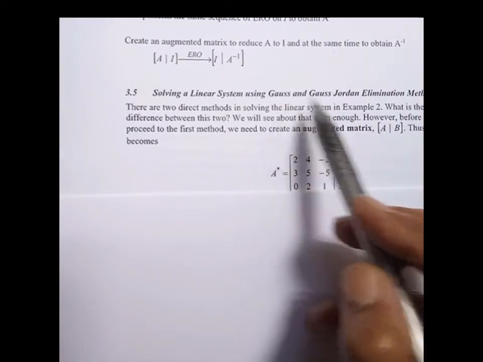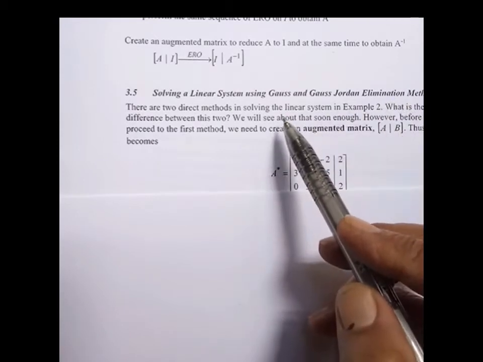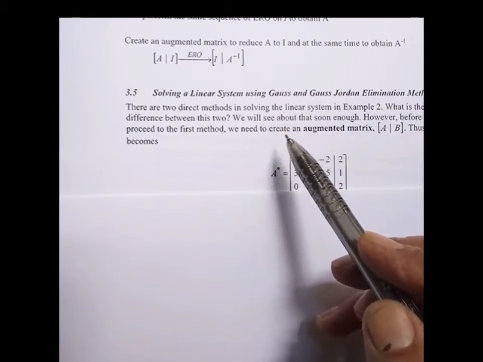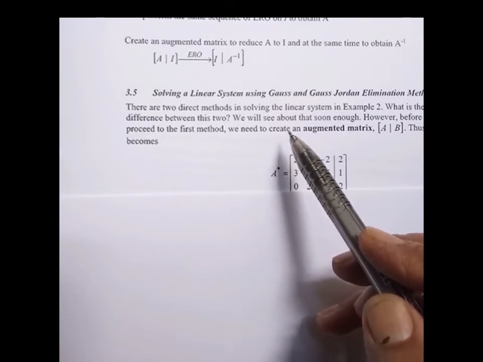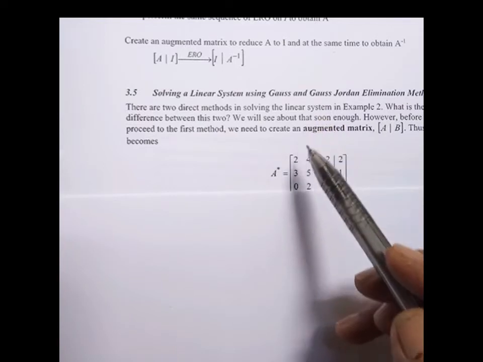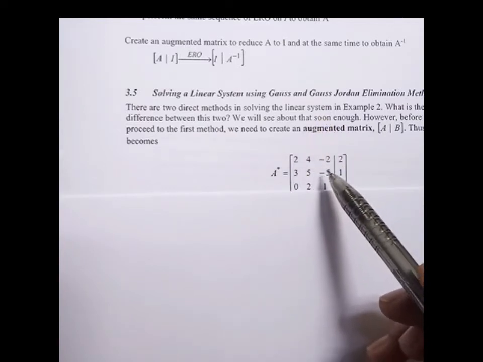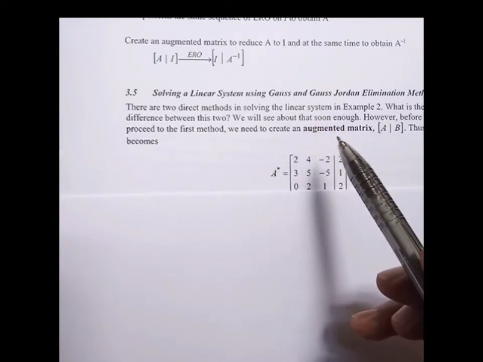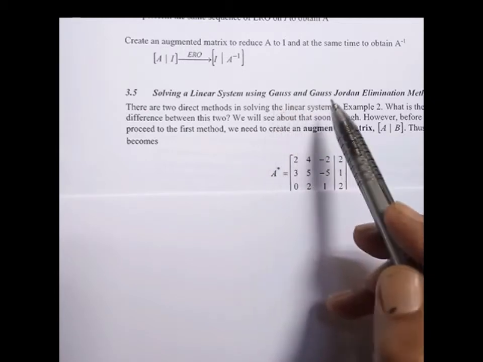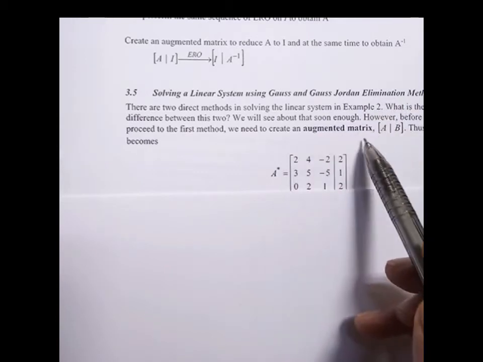For Gauss elimination method, we are going to reduce the augmented matrix until RE form. For Gauss-Jordan elimination method, we are going to reduce the augmented matrix until RRE form. So that's the difference between Gauss and Gauss-Jordan elimination method. First, what is augmented matrix?